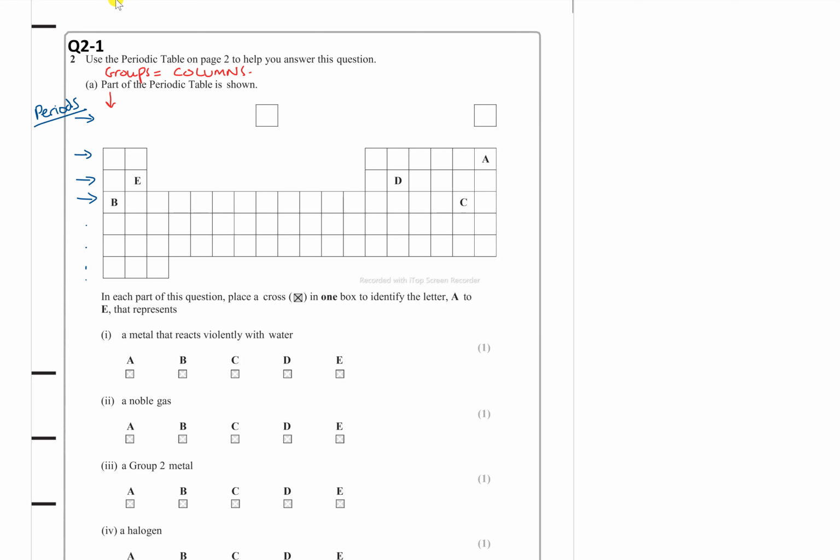The period tells you how many electron shells you have.